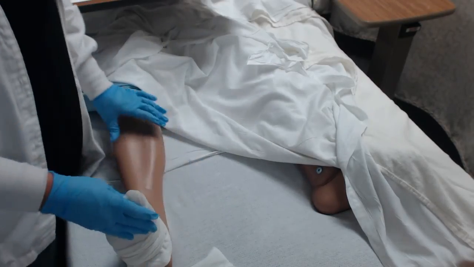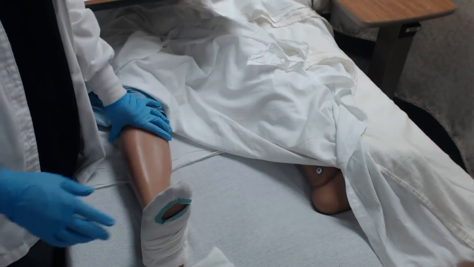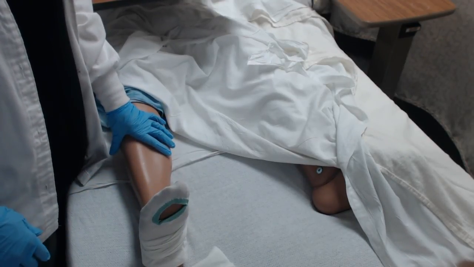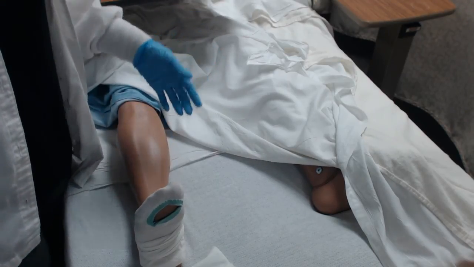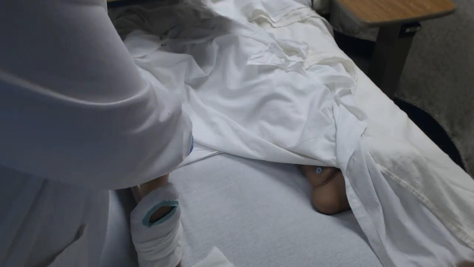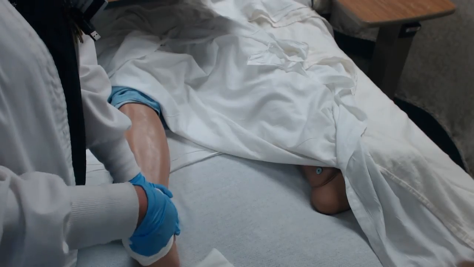We're also going to make sure to ask the patient, do you have any numbness or tingling? That would be another clear indication that we need to remove the stocking. To remove the stocking, you would just pull down from the extremity and backwards out, gently.